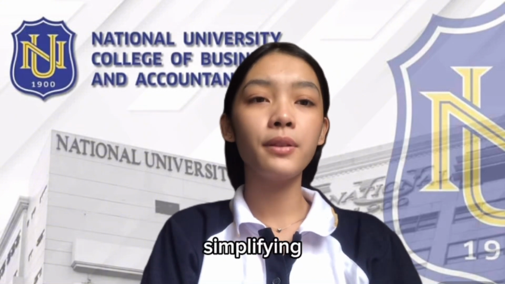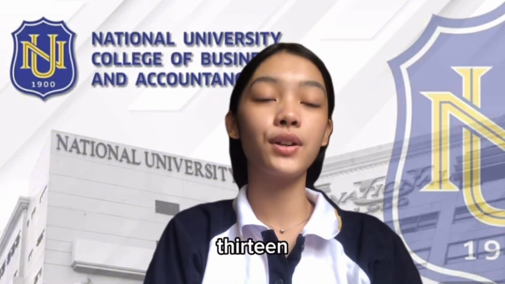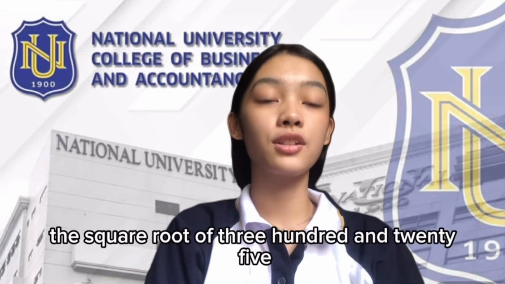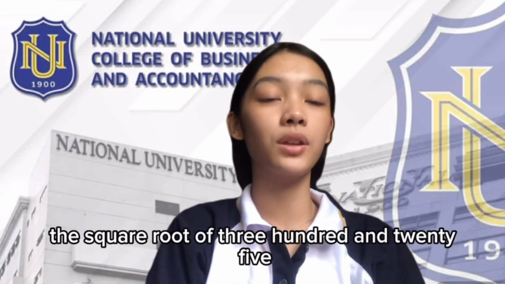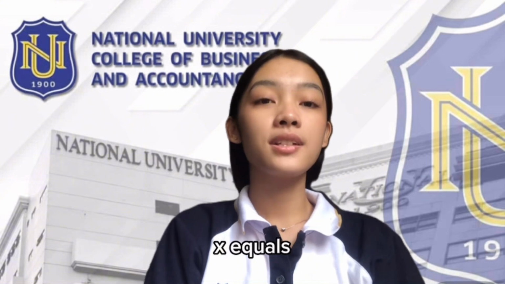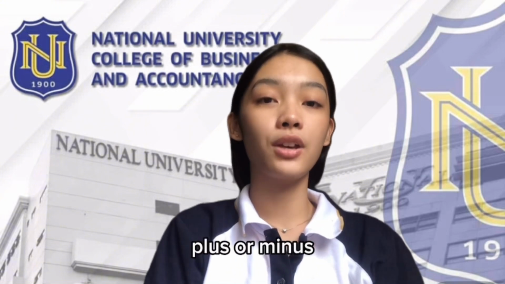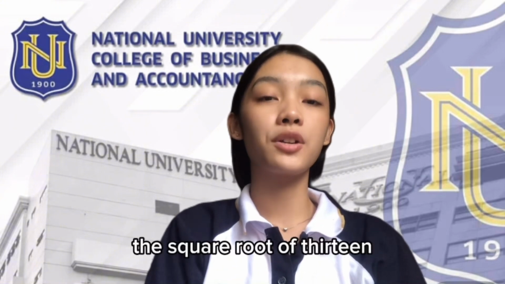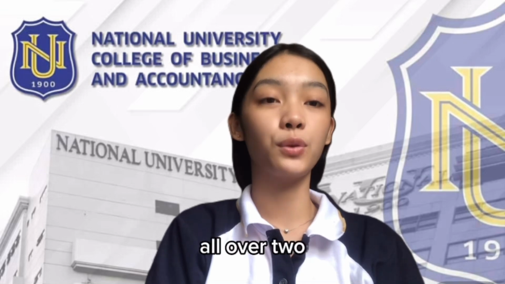Further simplifying, x equals negative 15 plus or minus the square root of 325, all over 2. Finally, x equals negative 15 plus or minus 5 times the square root of 13, all over 2.